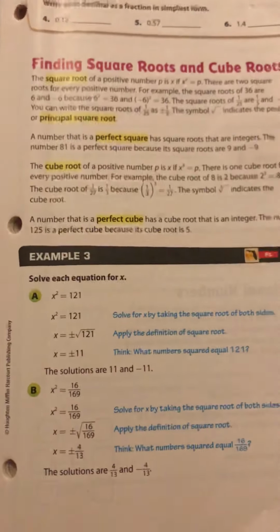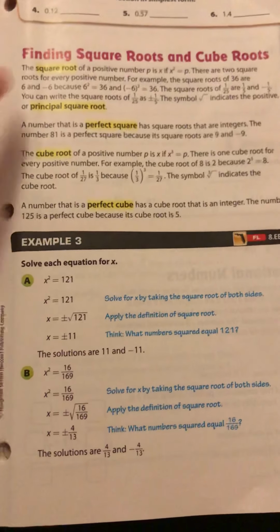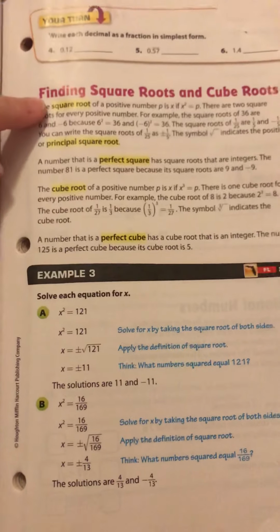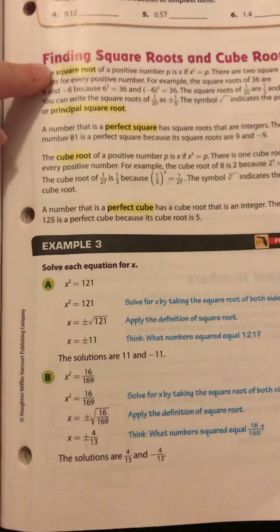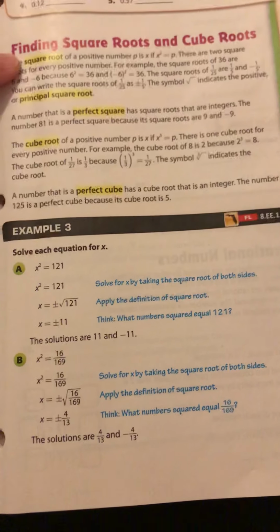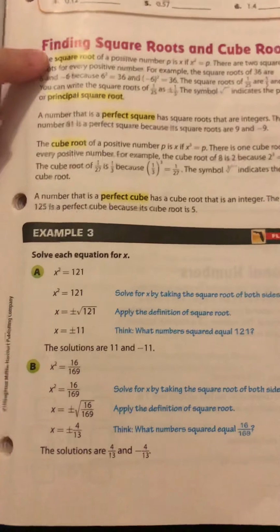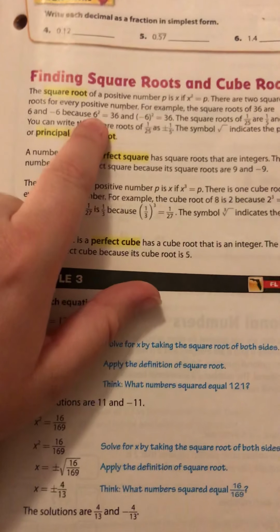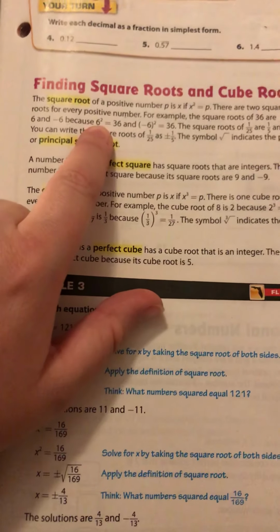All right, other things that you need to know about rational numbers. We can also be talking about square roots of numbers. Square root is when two of the same number multiplied by each other equal another number. So the square root of 4, what two numbers multiplied by each other equal 4? That's 2 times 2. In this case, the square root of 36, that's 6 times 6.